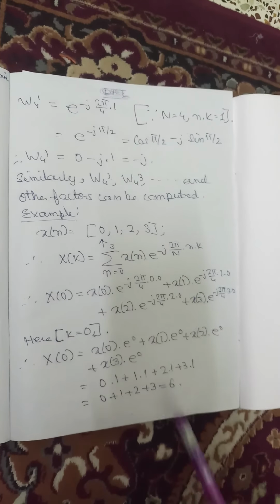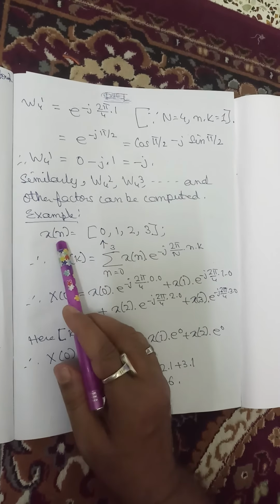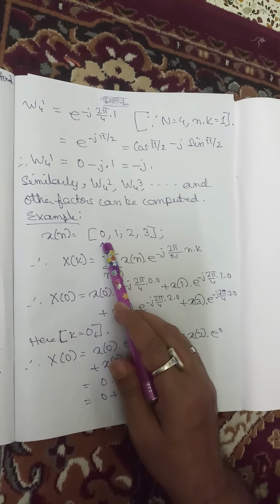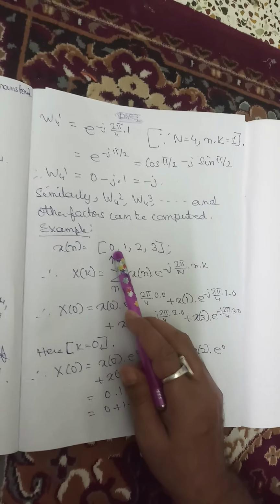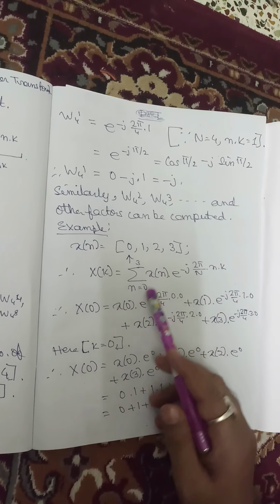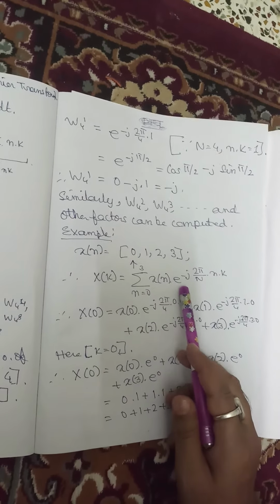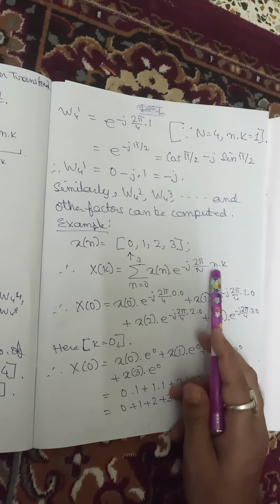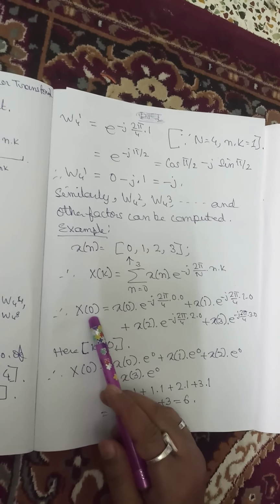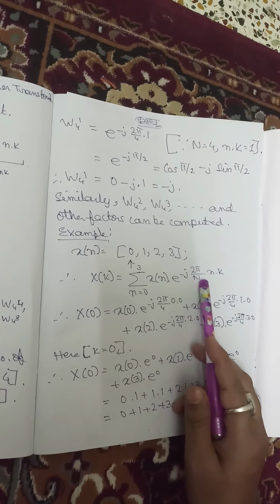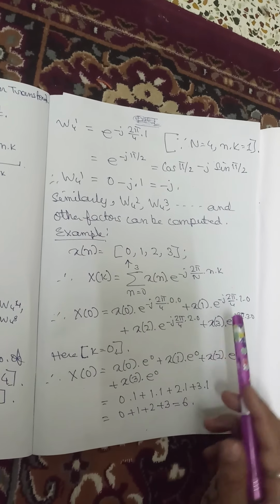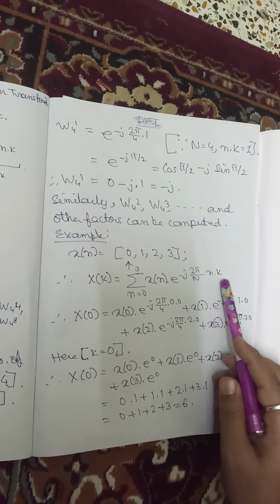So let me take an example to explain the problem. Suppose x[n] is the sequence 0, 1, 2, 3. The arrowhead is given over here, which means this is the position where n is equal to 0. So X[k] is equal to the summation, for this problem, of n from 0 to 3 of x[n] e to the power minus j 2 pi by capital N into n into k. Mind it, this capital N is the number of samples, so here it is 4. This n goes on like this, and then k.